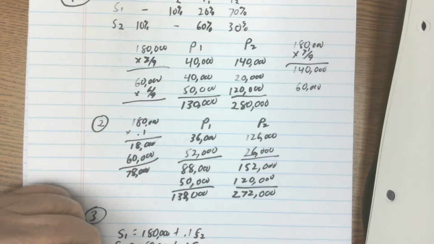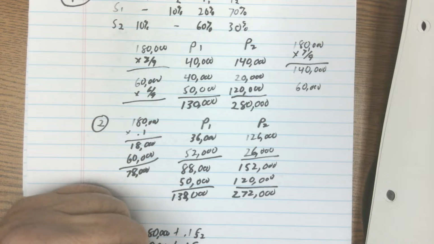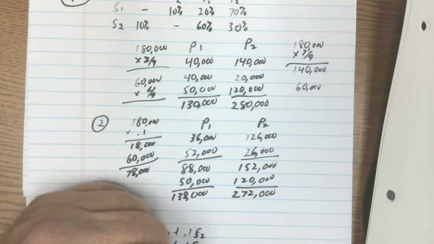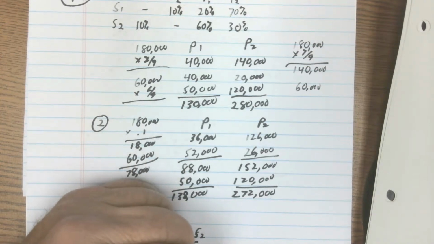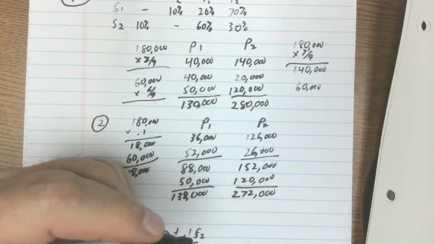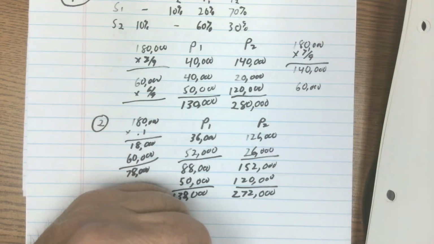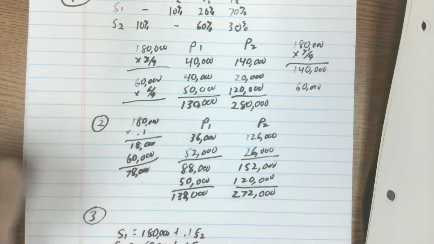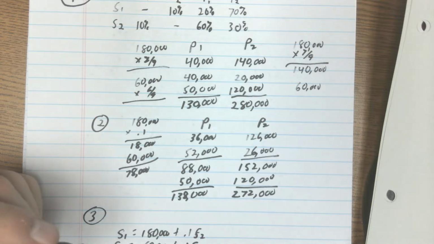We get S1 equals 180,000 plus 6,000. That takes care of that. And this will be 0.01 of S1. All right. Okay.